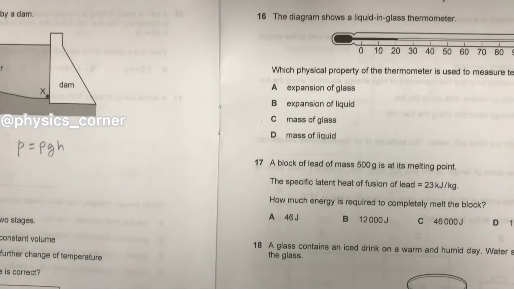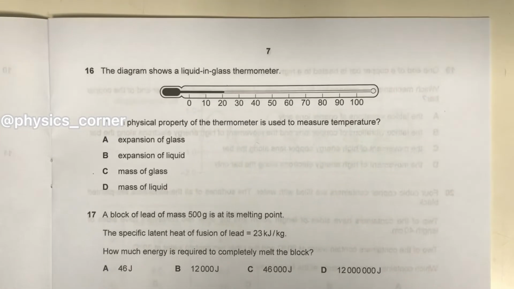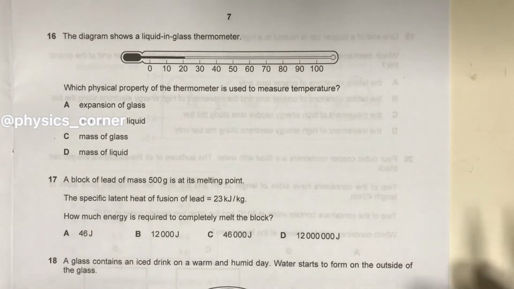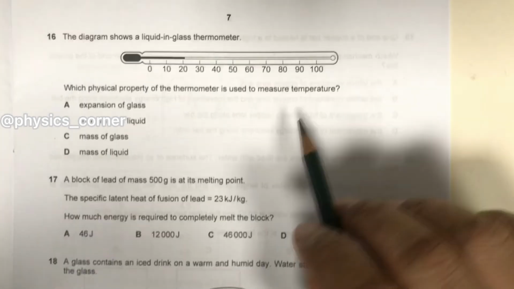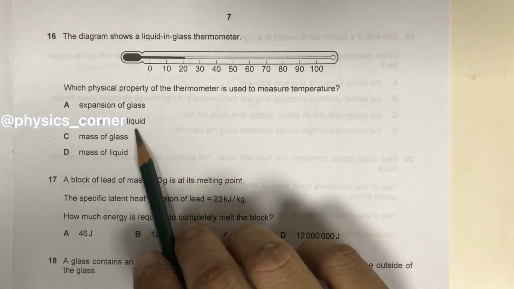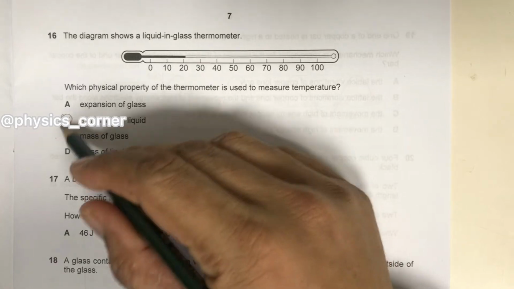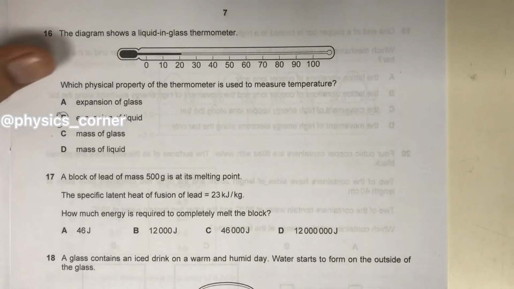Okay, question 16 is about the diagram showing a liquid-in-glass thermometer. Which physical property of the matter is used to measure temperature? Expansion of the liquid. Yeah.